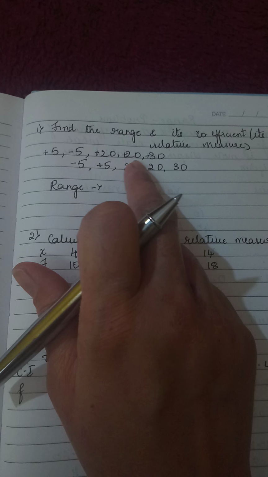Girls, I hope you have understood the basics of dispersion. Next, we are moving to various measures of dispersion. The first measure of dispersion is range.